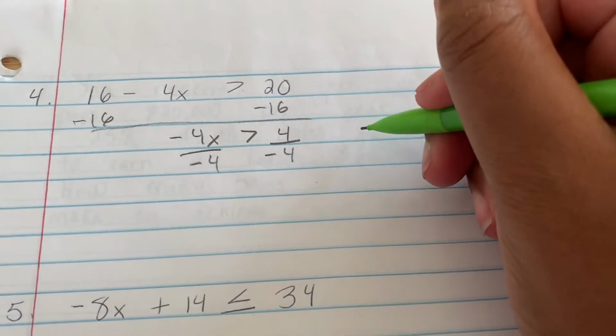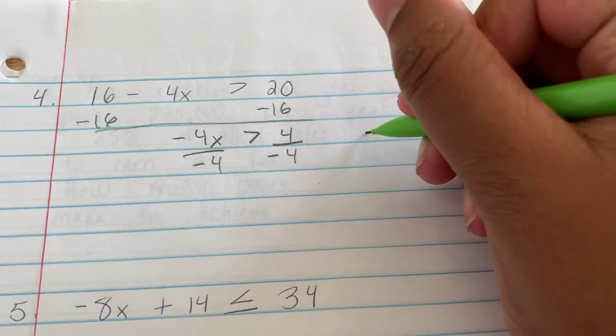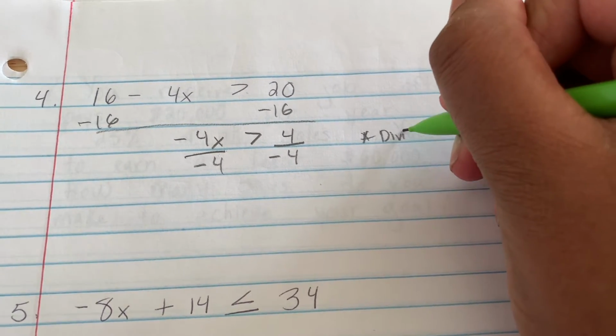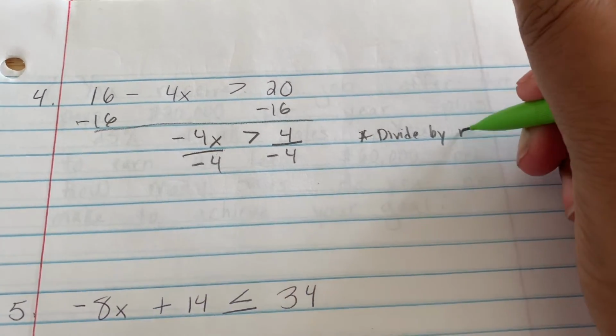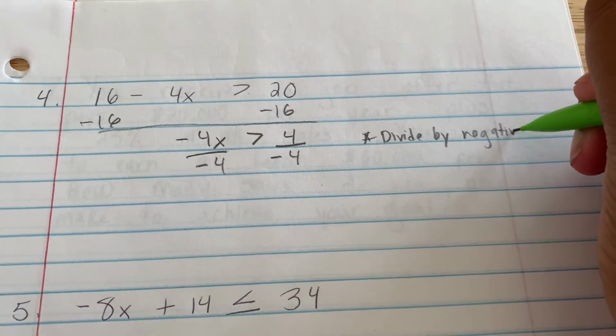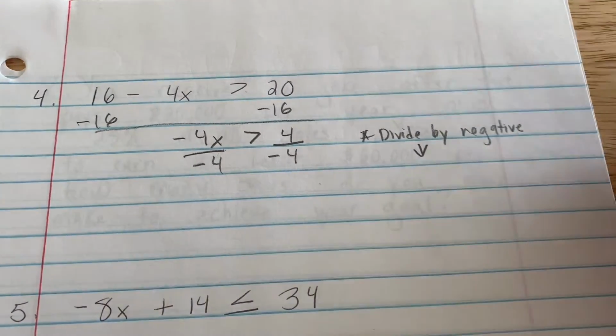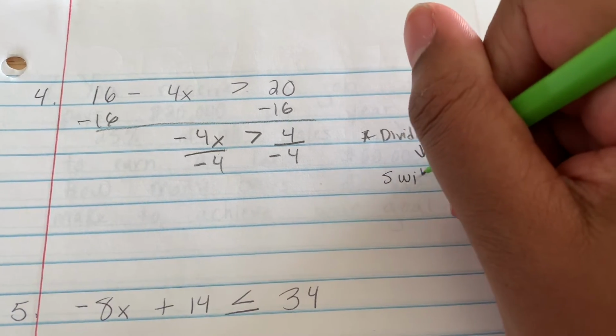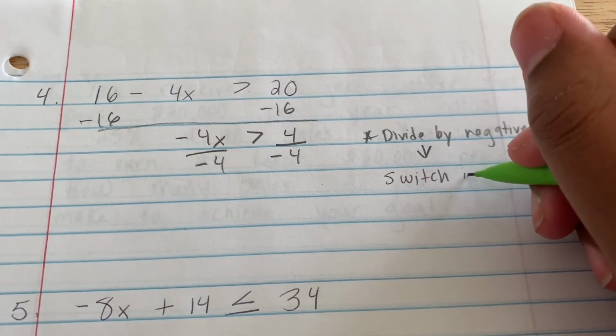So when you divide by a negative here, that means to switch the sign of the inequality.